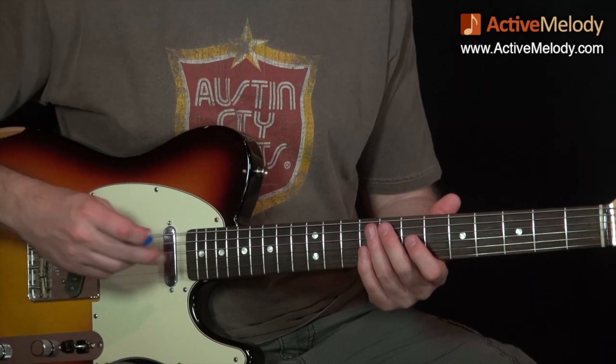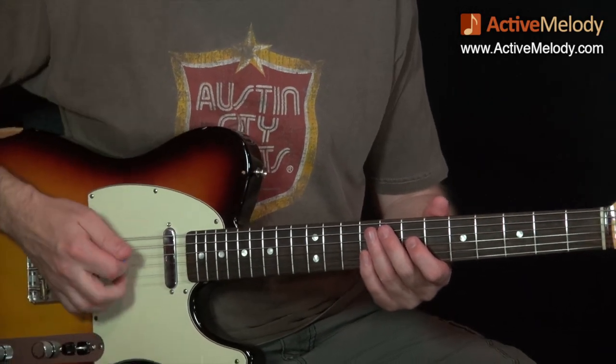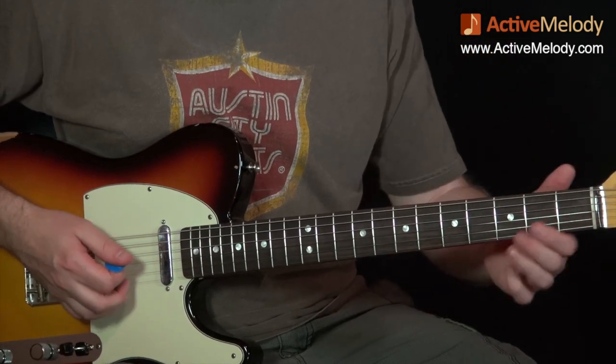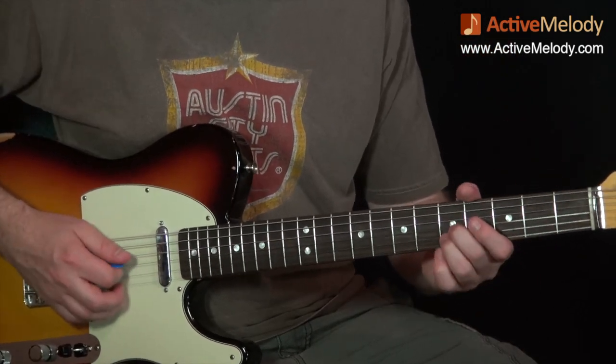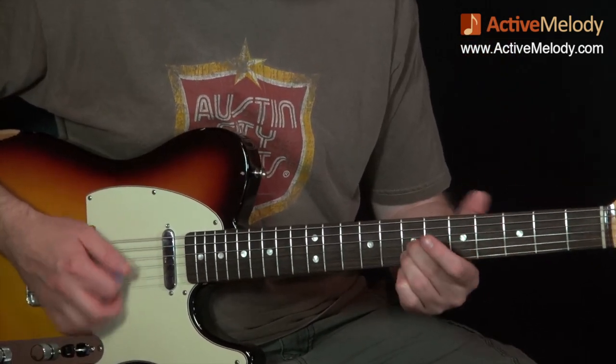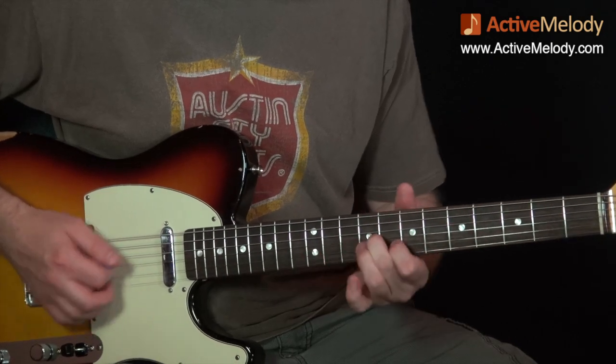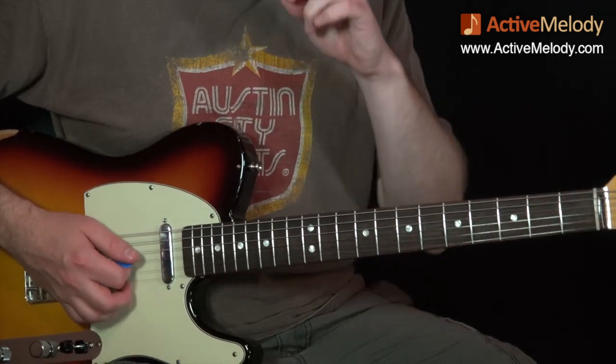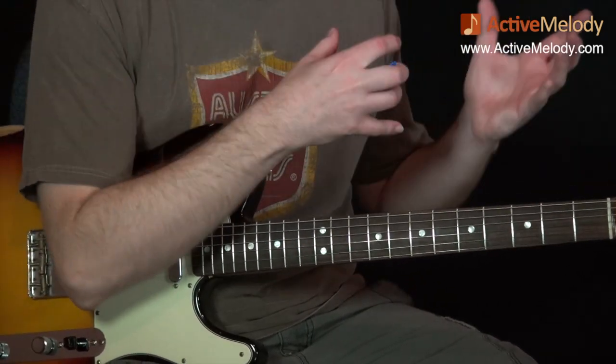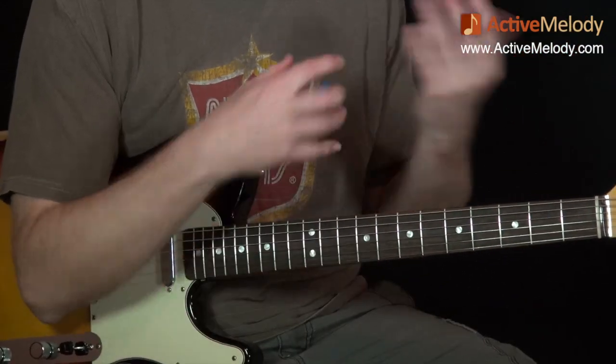So then we come to what I would think of as the verse. Everything that we just played was the intro. Now the verse is the part where the rhythm guitar part goes. I think of that as almost like you're singing now from a rhythm standpoint.